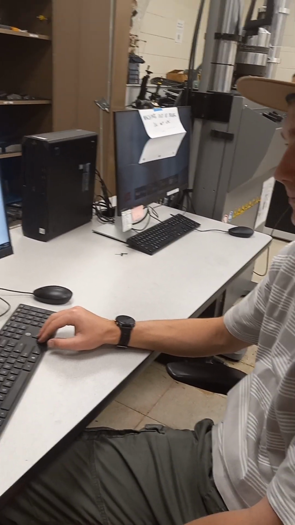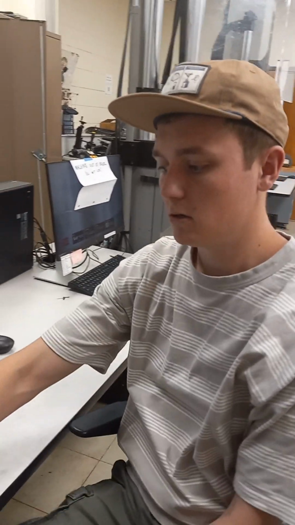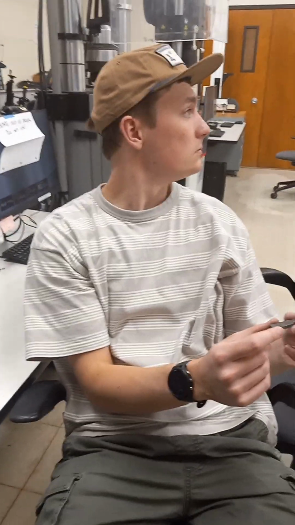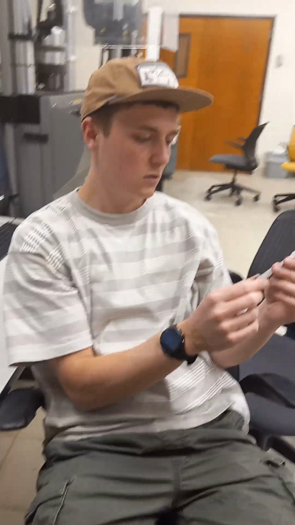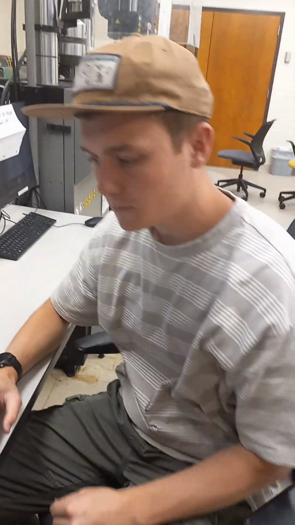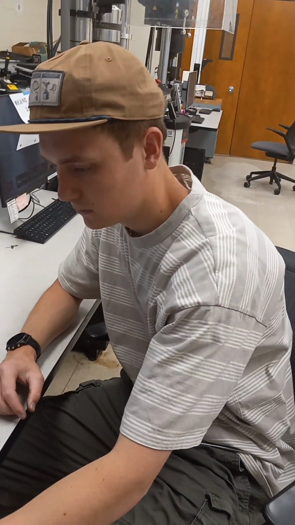If you get to choose the dimensions of your sample, which you guys do, make them go at least halfway through the grip or more. So you make these a little longer. Well, in this case, I think they are halfway. I'll just double check to make sure that it would fit halfway.